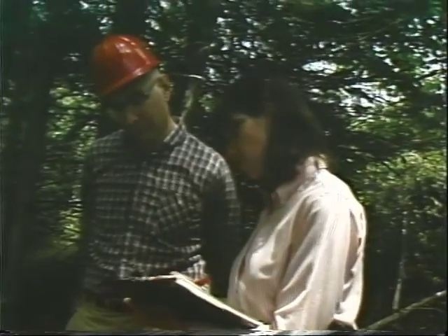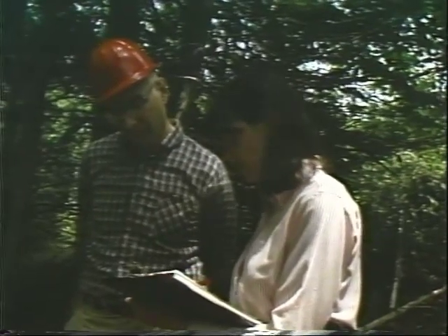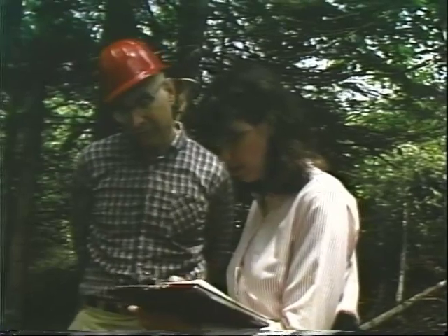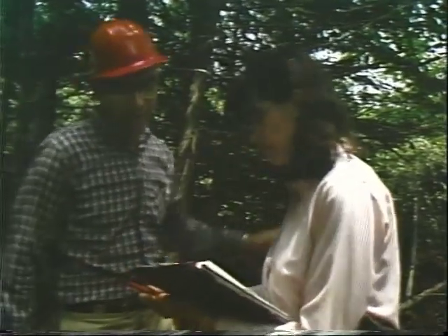I suggest maybe we go over and check this stand here and walk along the edge of it. Right, that looks quite a bit different, doesn't it? Right, much different from where we are now. So I guess we'll have to turn around and head back out this way.